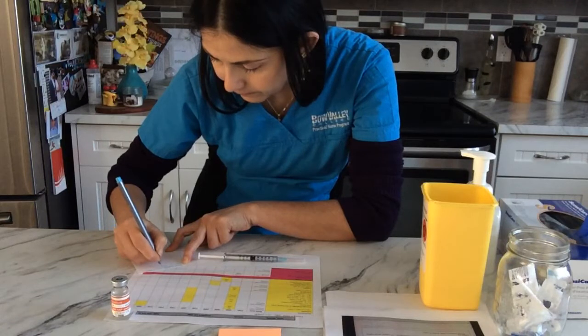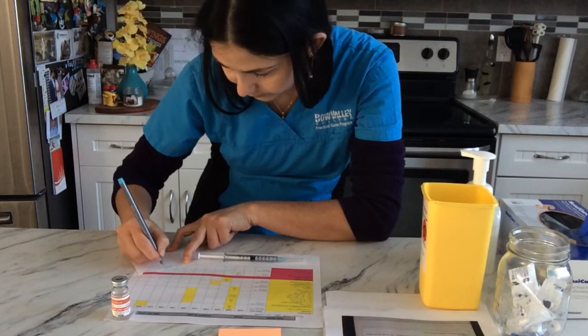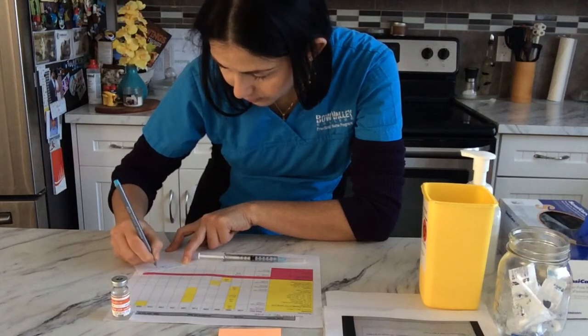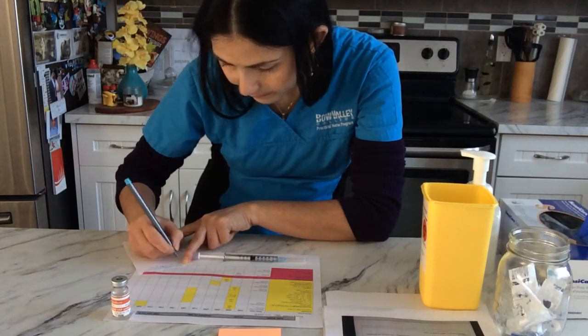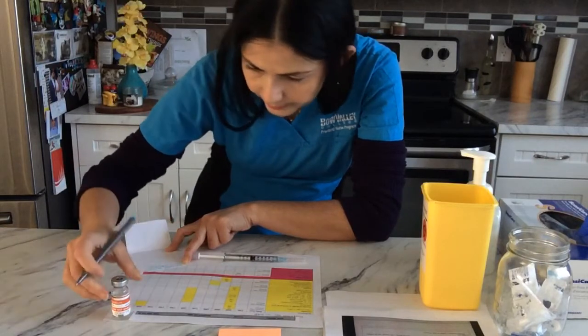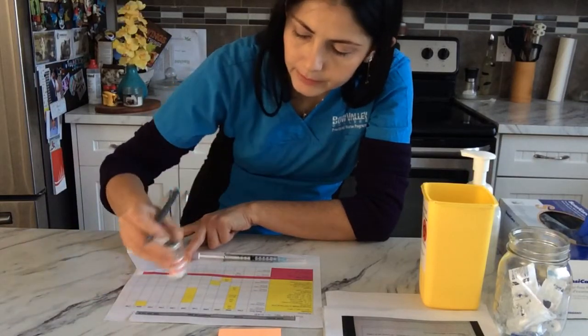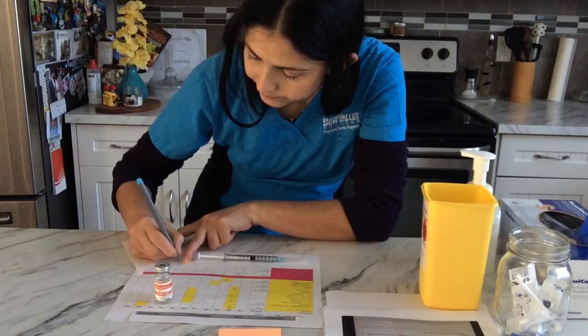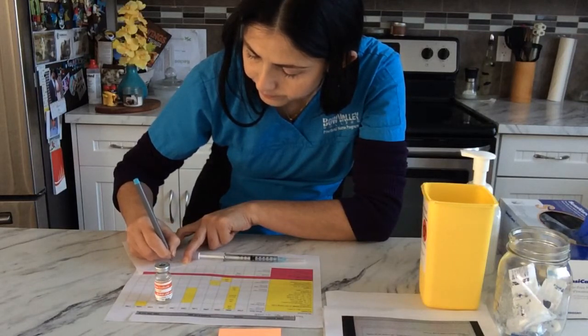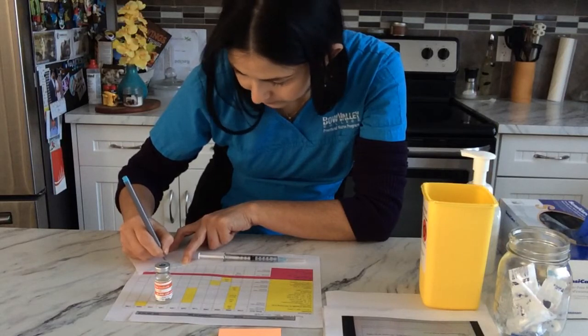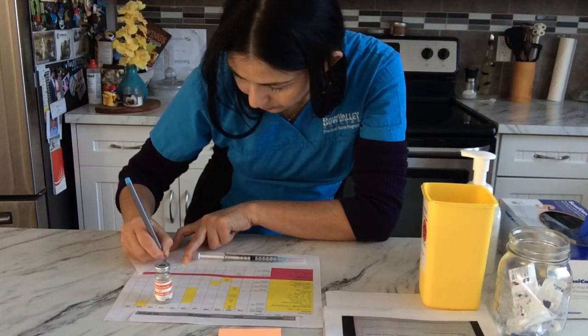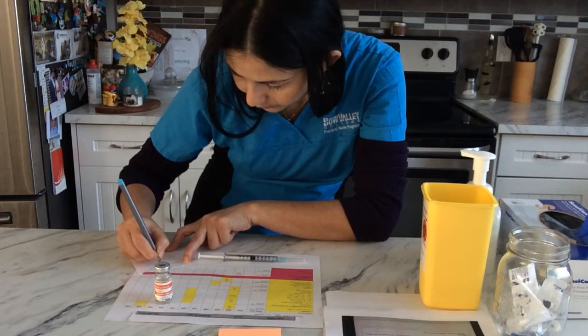It is 10 o'clock. This is heparin sodium, doctor order 5,000 units.